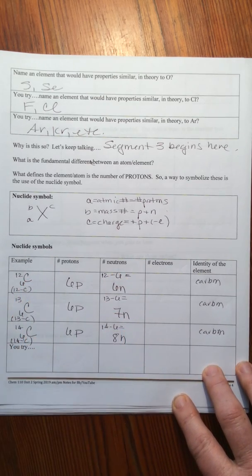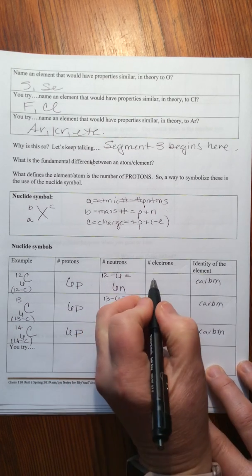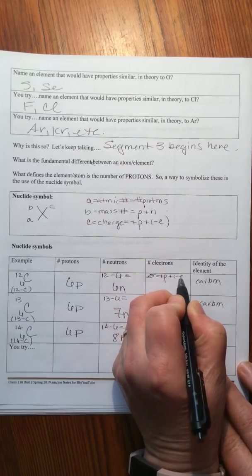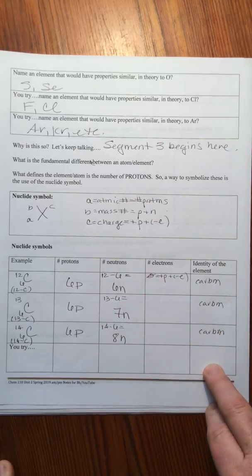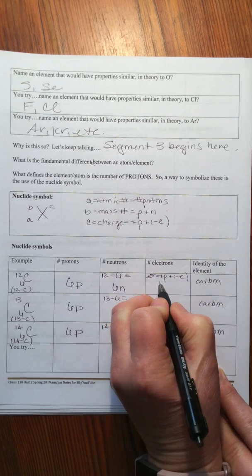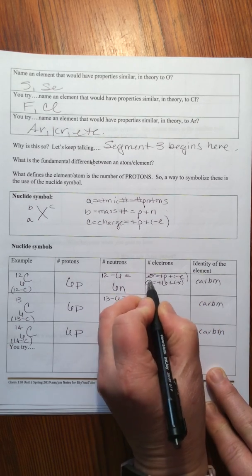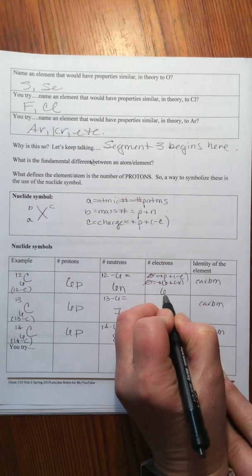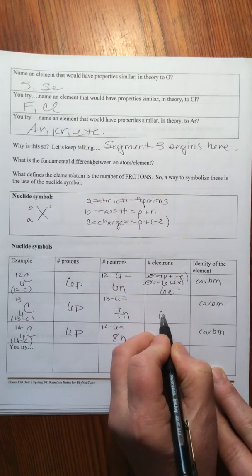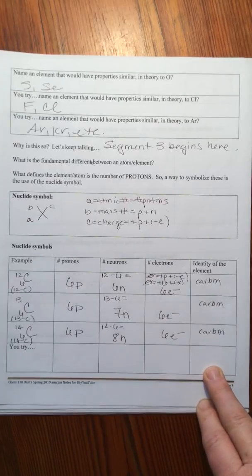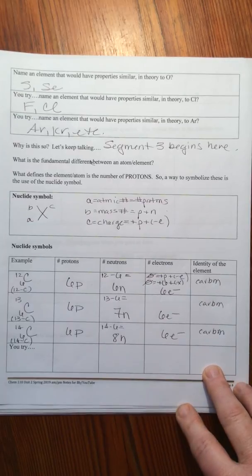So the only difference between these so far is the neutrons. All of these have no number written where there is charge, which means the charge is 0. The number of protons plus the negative electrons will have to equal 0. So if I have 6 pluses, how many minuses do I need to make that equal 0? And the answer is 6. All of these have a neutral charge, and therefore all of them will have 6 electrons.